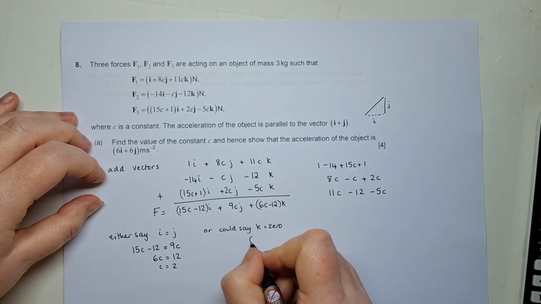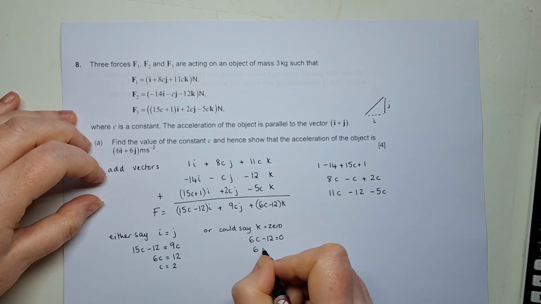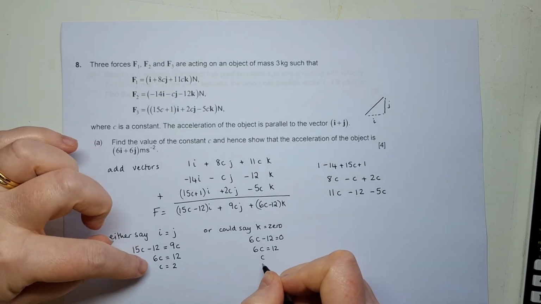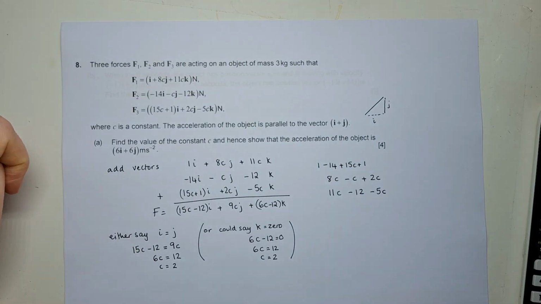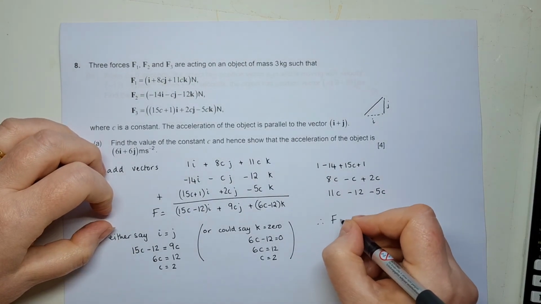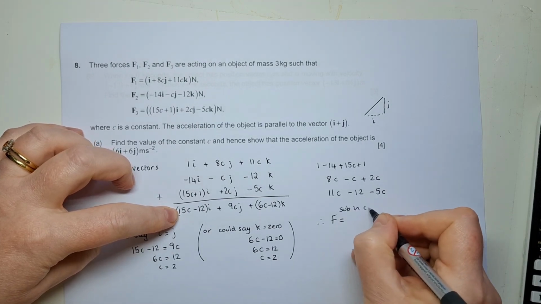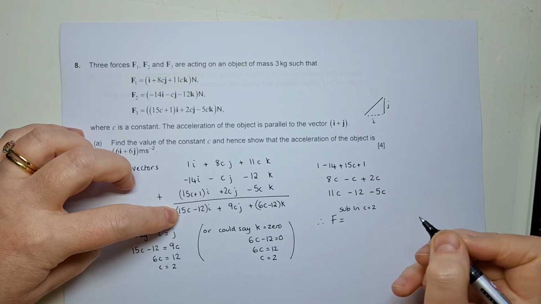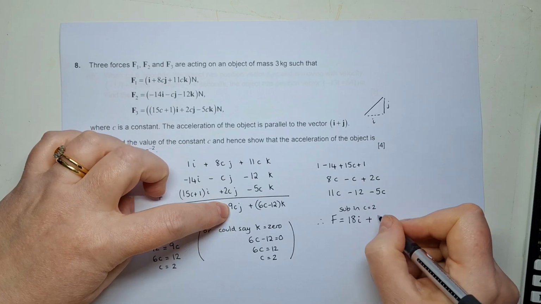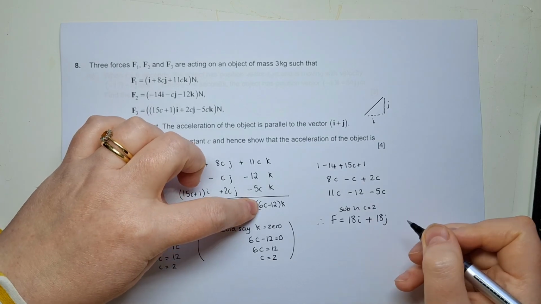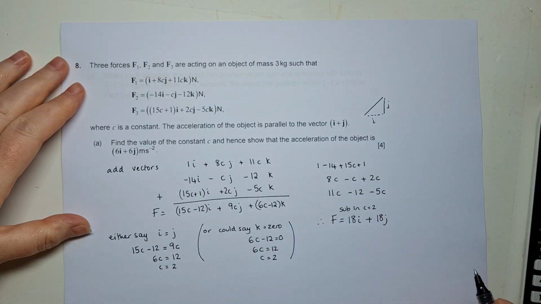So if the k bit is 0, we can write down that 6c minus 12 equals 0, and look, it's the same equation we had there. So either way, we should be able to work out that c is 2. That means for our overall force, we can sub in c is 2. 15 times 2 minus 12 is 18i. 9 times 2 is 18j, and then obviously that gives you 0k. So your force is just 18i plus 18j.